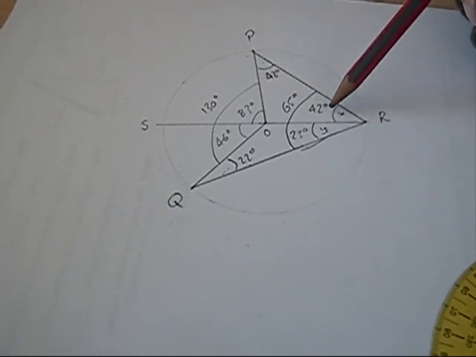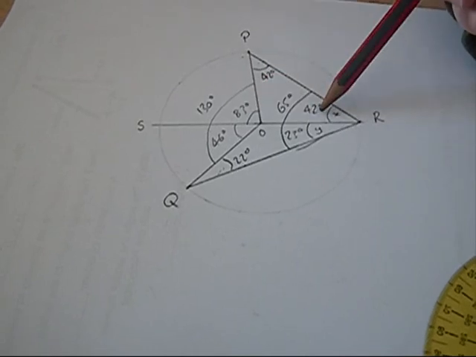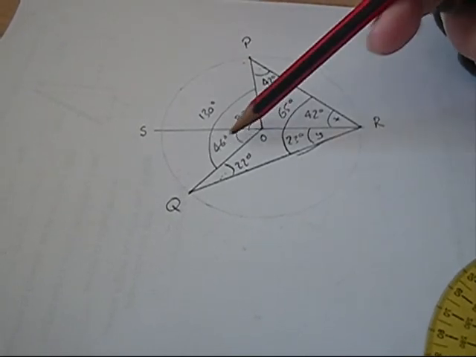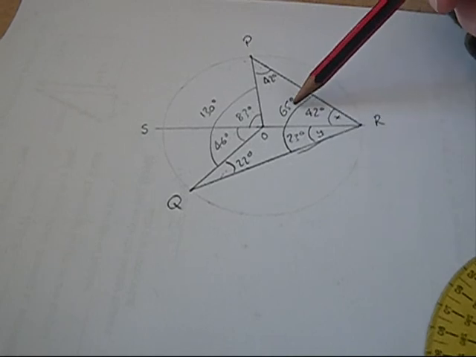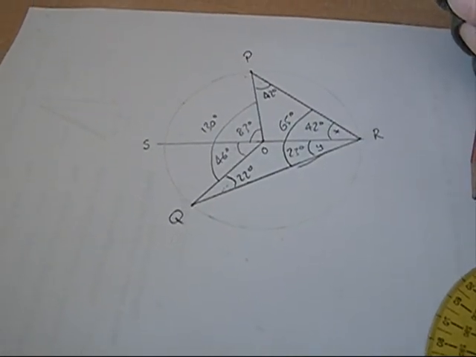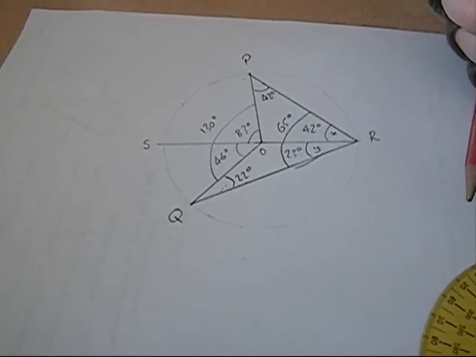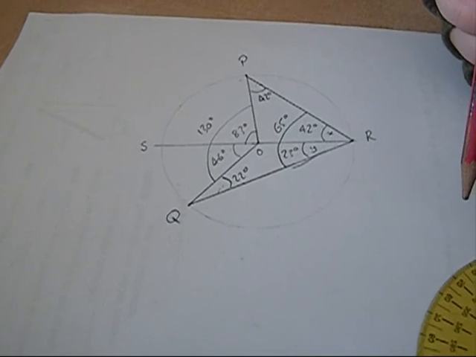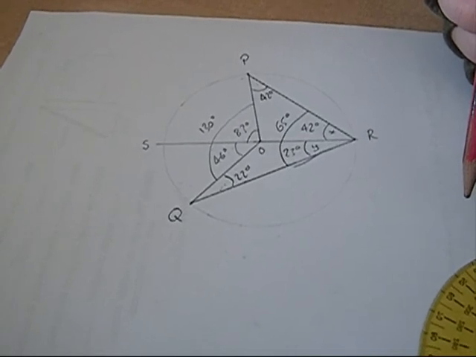42, 83, half. 46, 23, half. 65, 130, half. So this isn't proof of some of these theorems, but it does help to make you believe them.